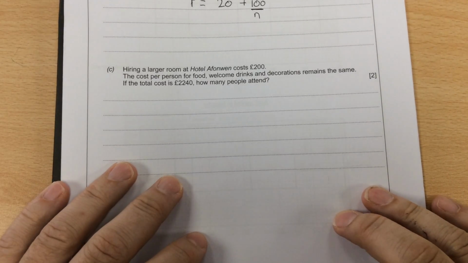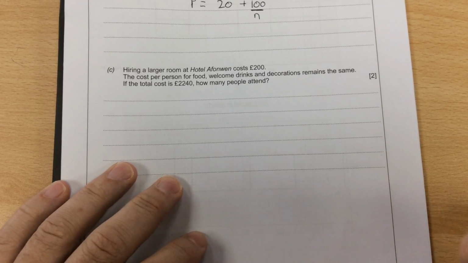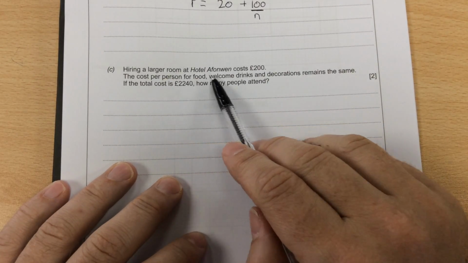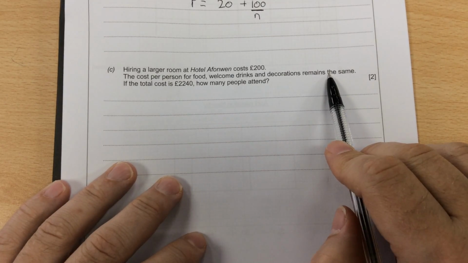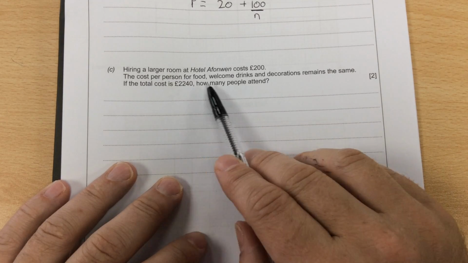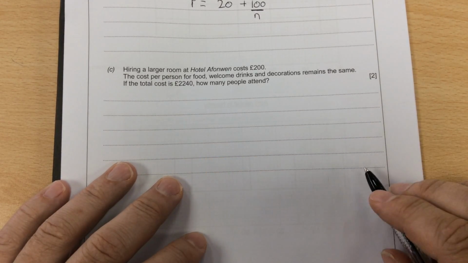Part C. Hiring a larger room costs £200. The cost per person for food, welcome drinks and decorations remains the same. If the total cost is 2,240, how many people attended?